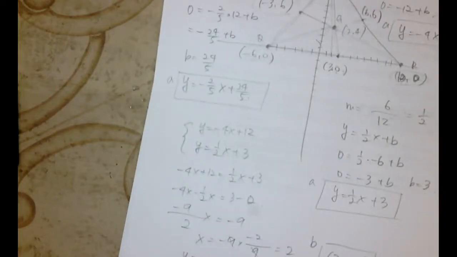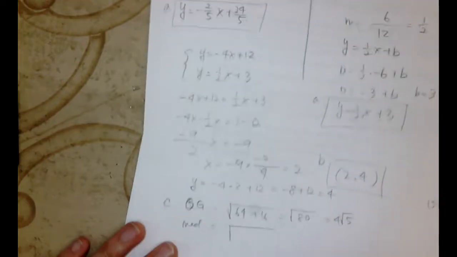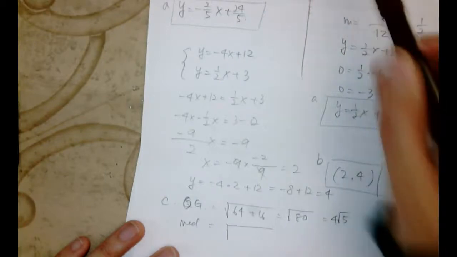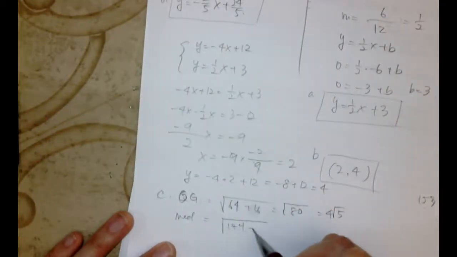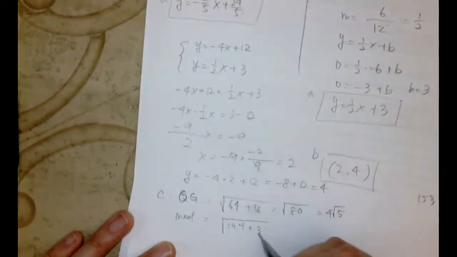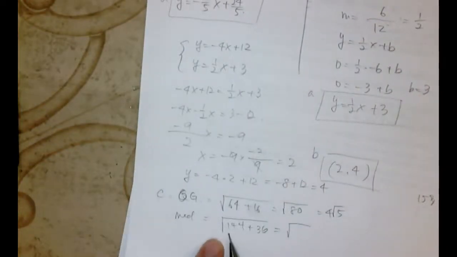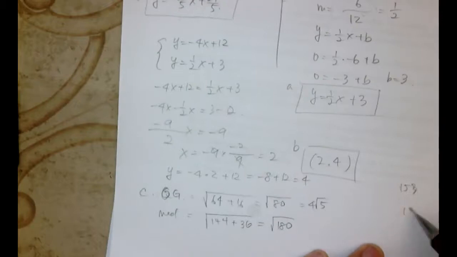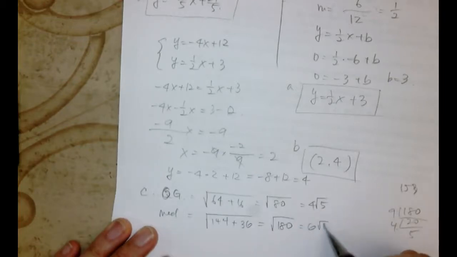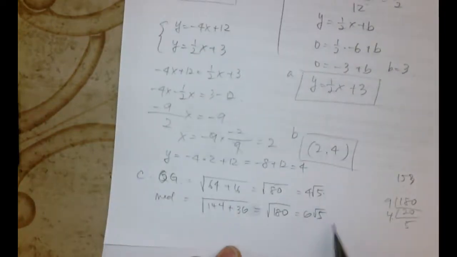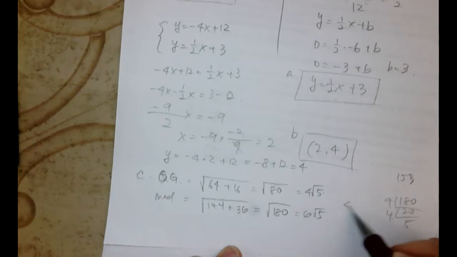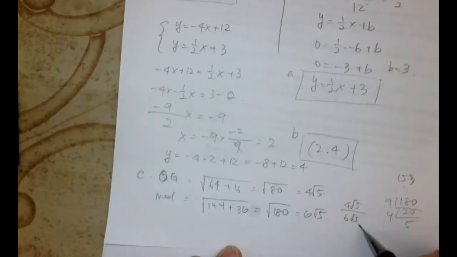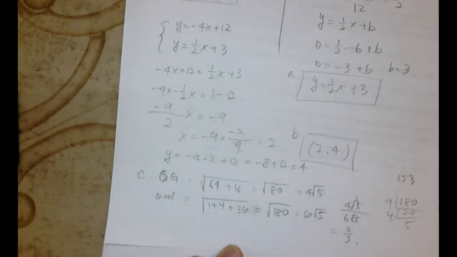So the median is square root of, from -6 to 6, that's 12, so that's 144, plus 0 to 6, that's 36. So that is 180, right? So 180 is 36 times 5, that's a 6 and a 5, so that's 6√5, and then in effect this is 2/3 of this, because if you do 4√5 over 6√5, this cancels and this is 2/3. Okay, alrighty.